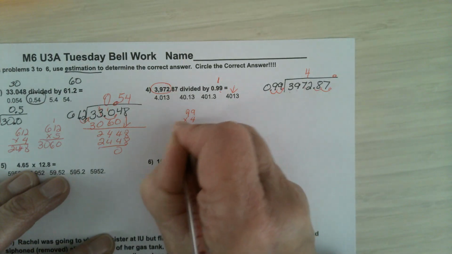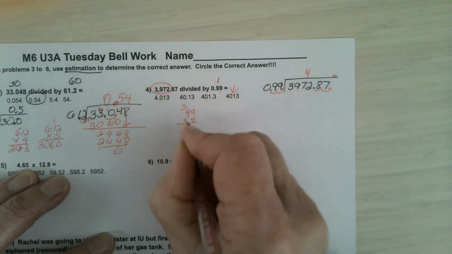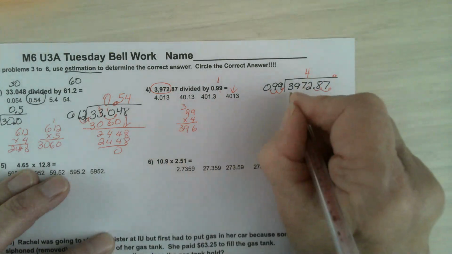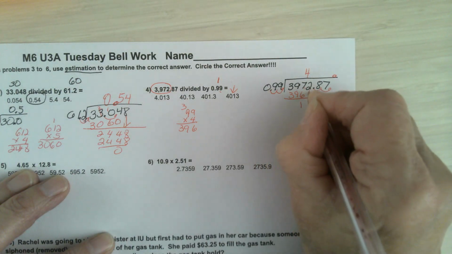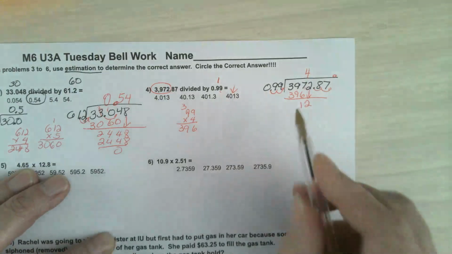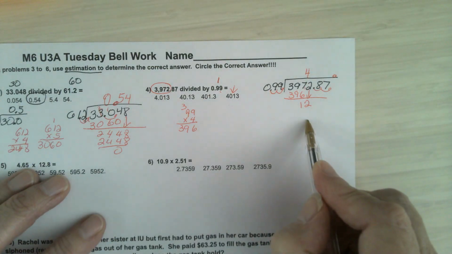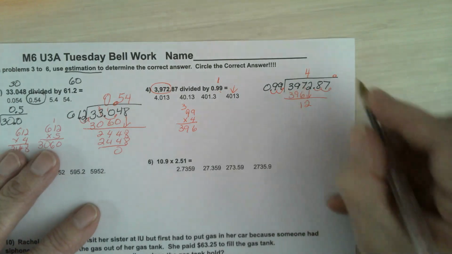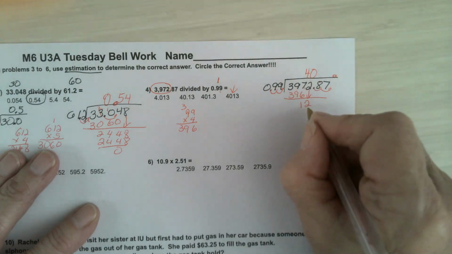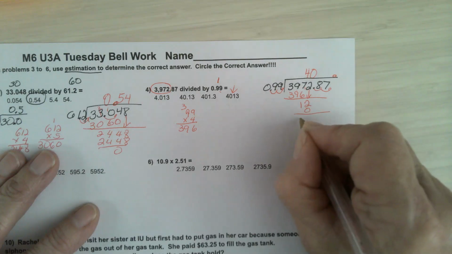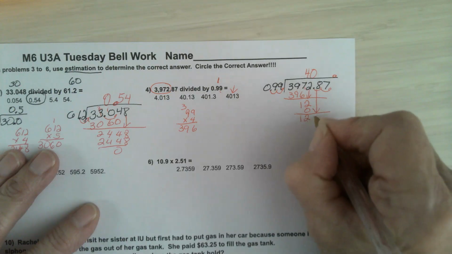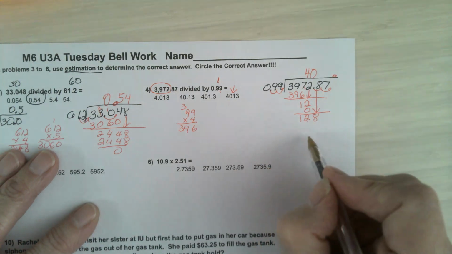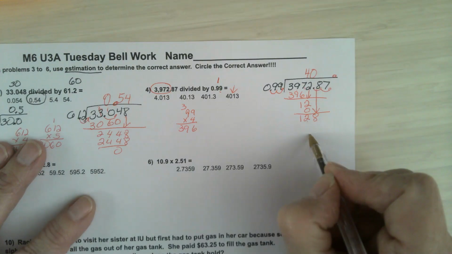99 times 4 is 396. Subtract. Bring down. How many 99s are in a 12? No 99s in a 12, so you put a 0 above the 2. 99 times 0 is 0. Subtract. Bring down the next number. How many 99s are in 128?